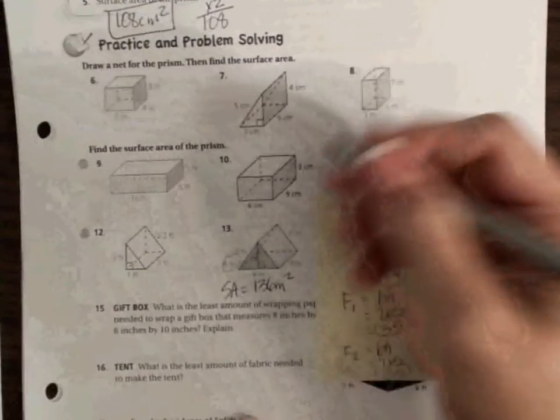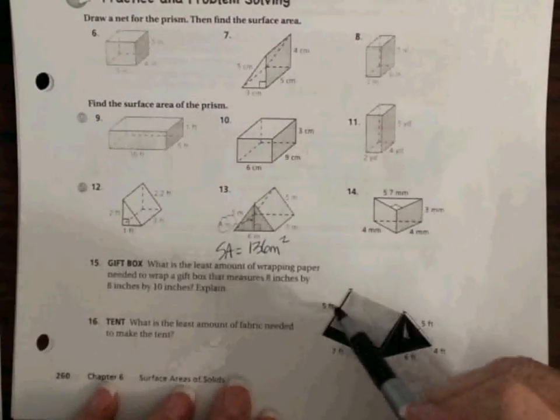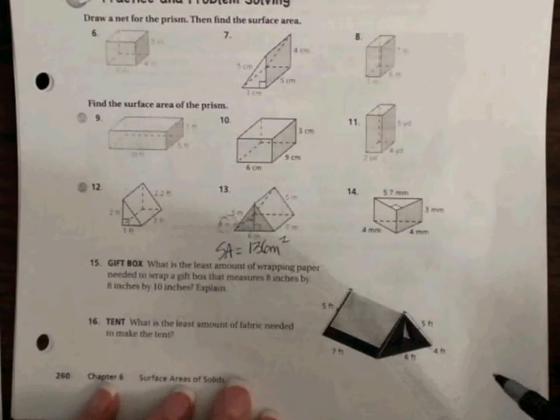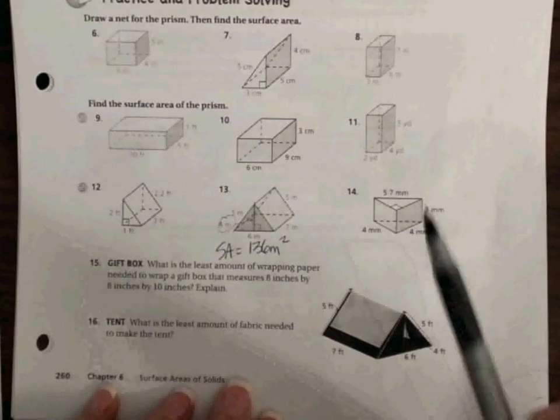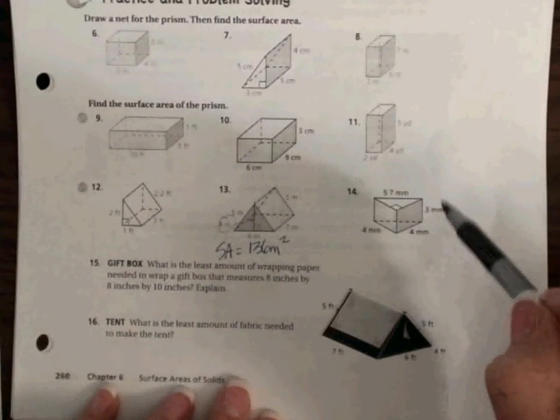Now I want you to look down at this tent down here. If you notice, the measurements are exactly the same, except these are feet and these are meters. So that's how you do all of the triangular prisms.